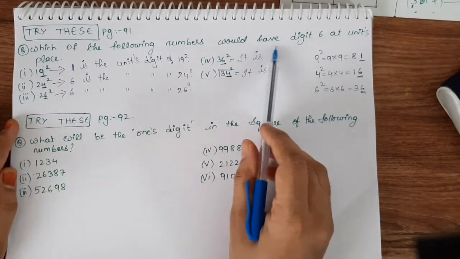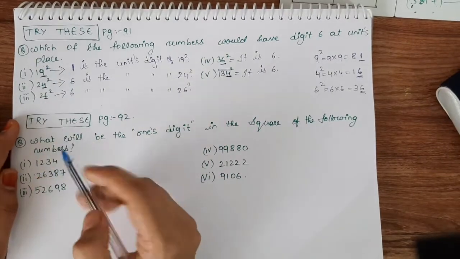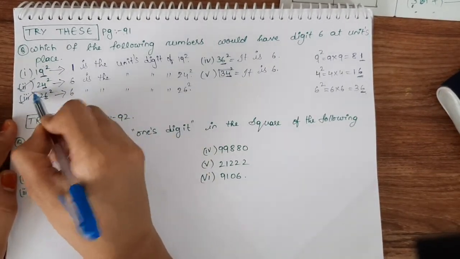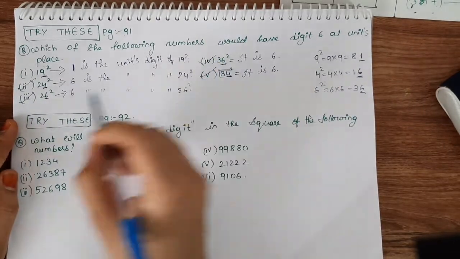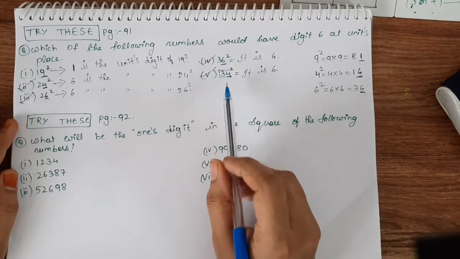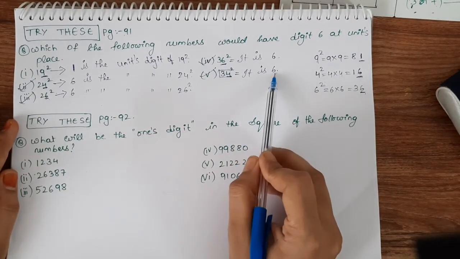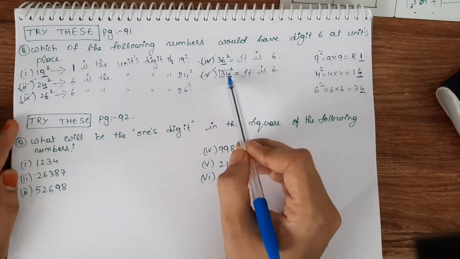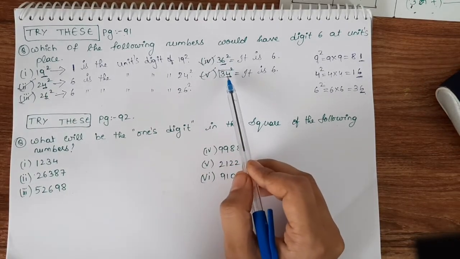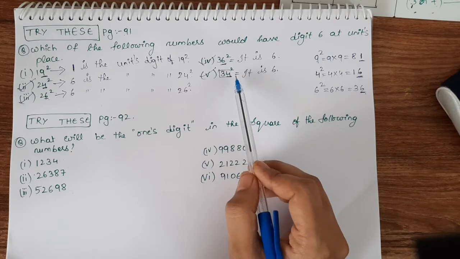Which of the following numbers would have digit 6 at units place? Second number, third number, fourth number, fifth number. That is 24 square, 26 square, 36 square and 34 square. Why is the units digit 6? Because they are ending in 6 and 4. So the numbers which end in 6 and 4, their squares will have the units digit as 6.